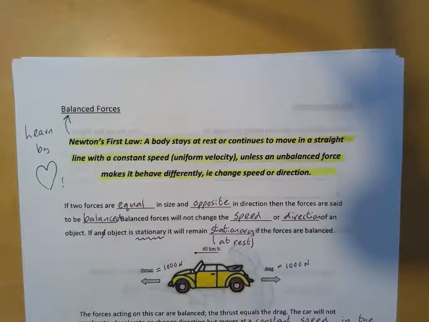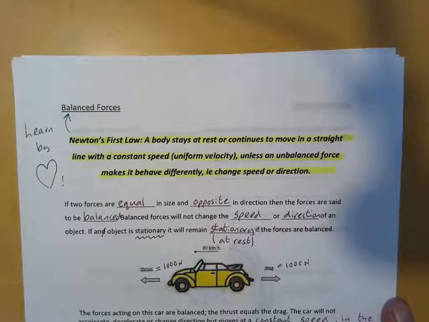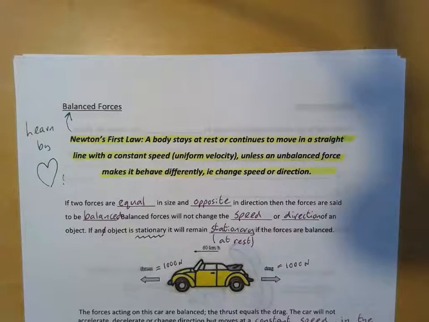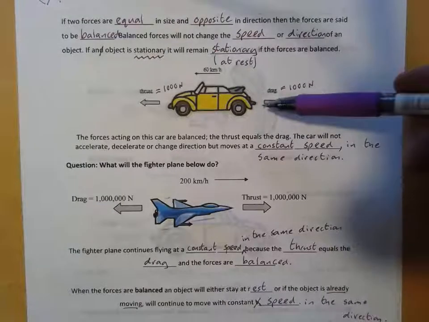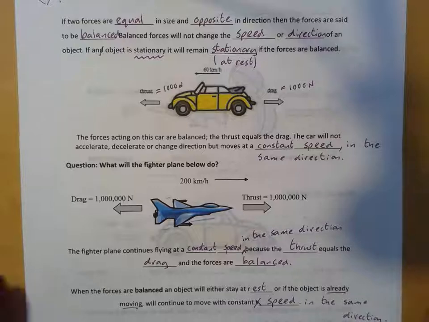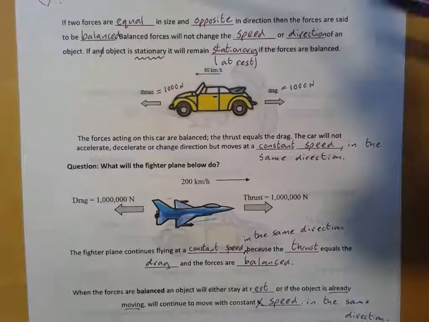It's saying that if the forces on an object are balanced, then if it's at rest, it stays at rest. If it's moving, it will keep moving at a constant speed and in the same direction. So the wording's a little awkward, but when you apply it to examples like this, it's kind of just common sense what objects do.